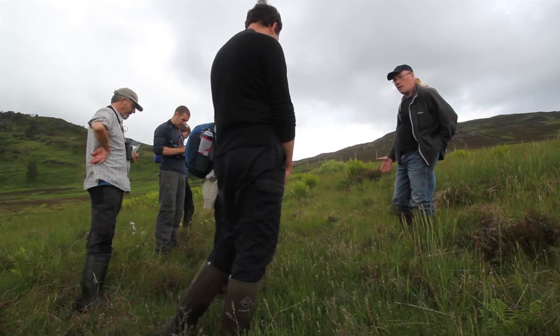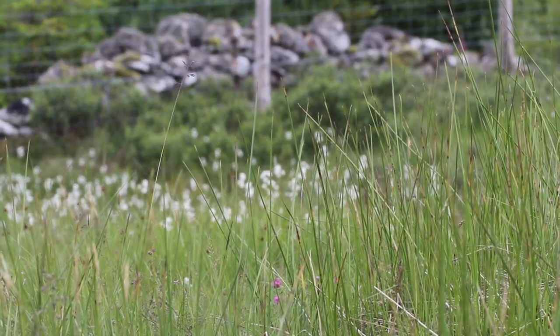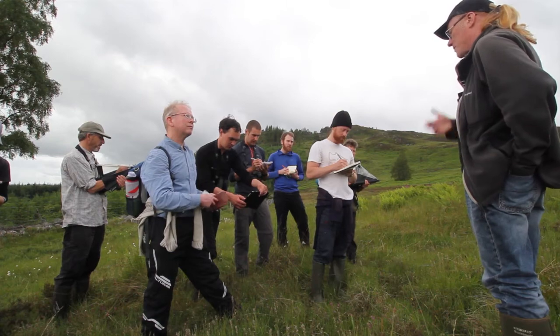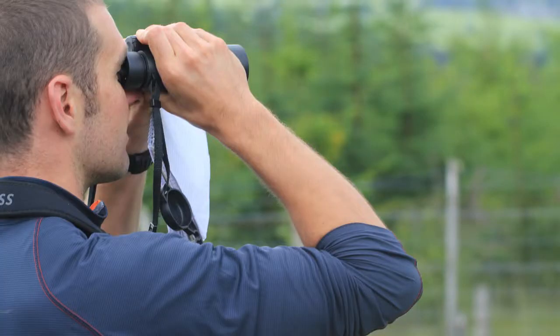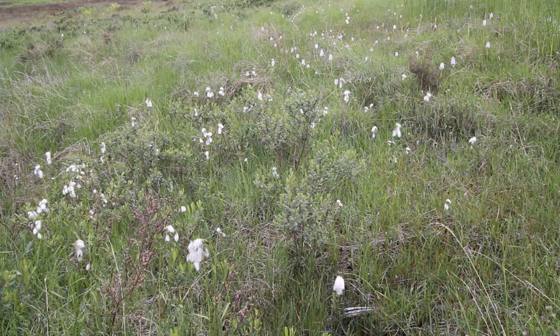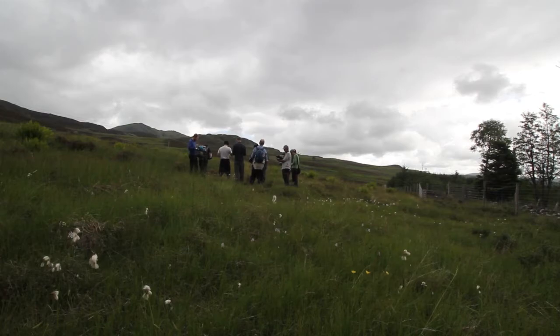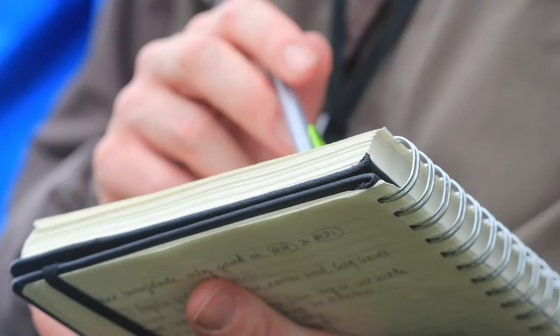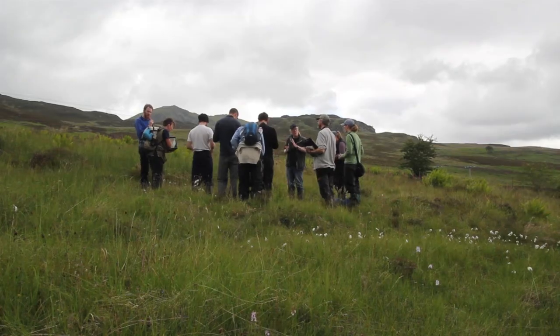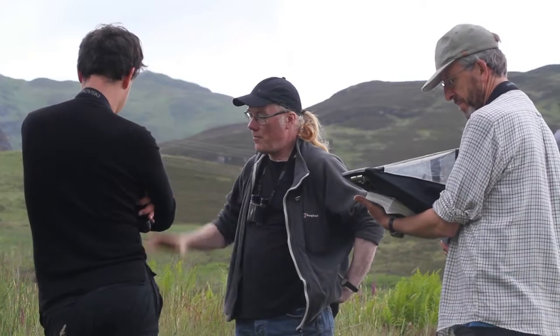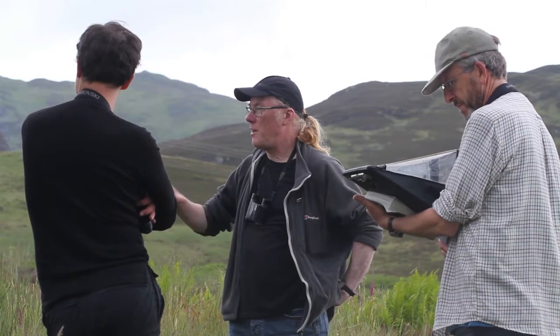That's one of the aims of this course, that what we can show people has enough variation and enough good examples of the different types here in Perthshire that they can see it in other parts of the country and have a good time seeing lots of interesting species here, including some pretty uncommon ones. So that's a brief summary of the Kindrogan Heaths and Mires NVC course.